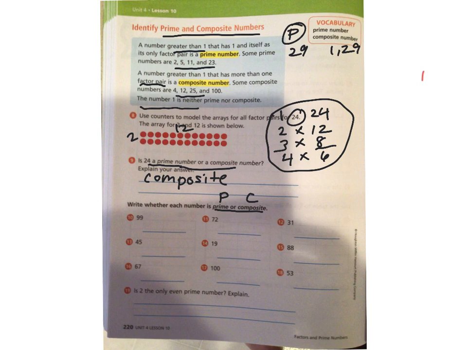99. I know that I have 1 and 99, don't I? I'm going to just write that over here. So I have 1 and 99. 2 does not work, but 3 would work because 3 goes into 99 evenly. It goes in 33 times. 3 times 33. So I can stop right there, and I already know that it has more than one pair.